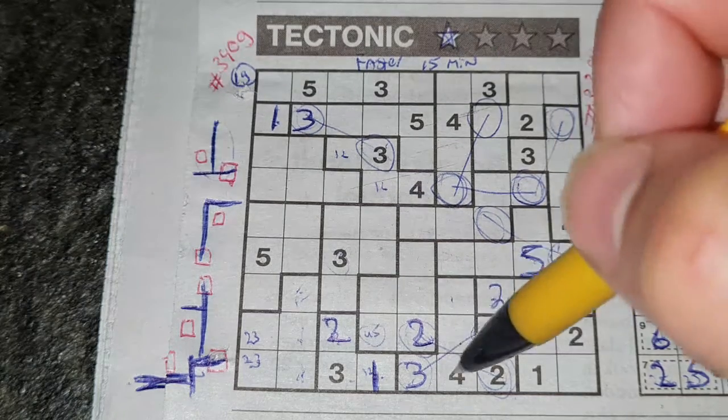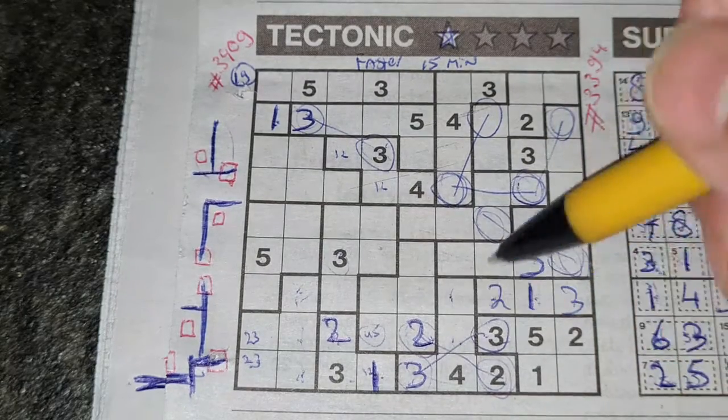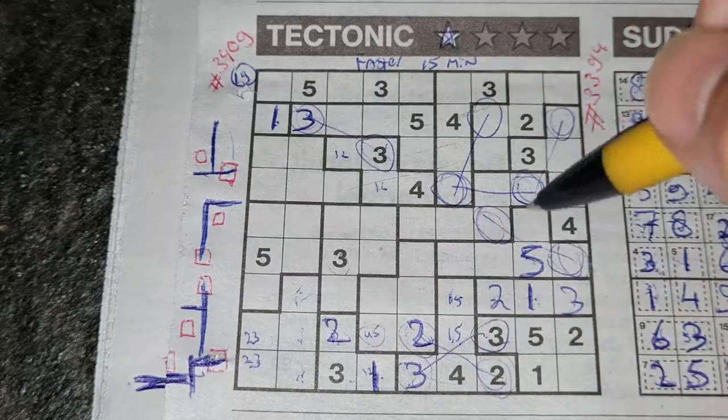2 numbers left in this T connection or T shape, for the numbers 1 and 5. 1 and 5. Let me mark those. 1 and 5.